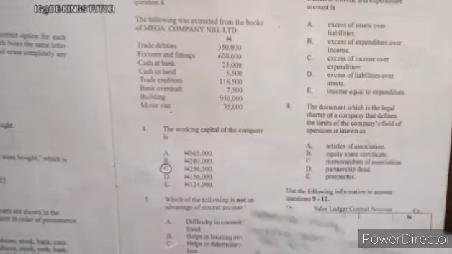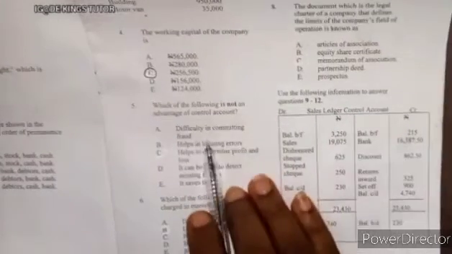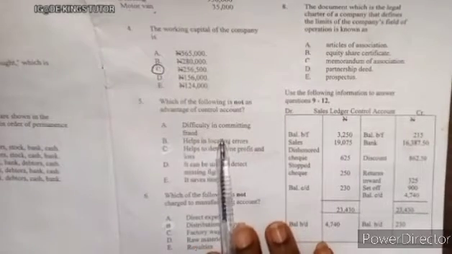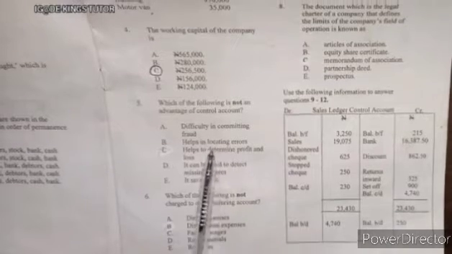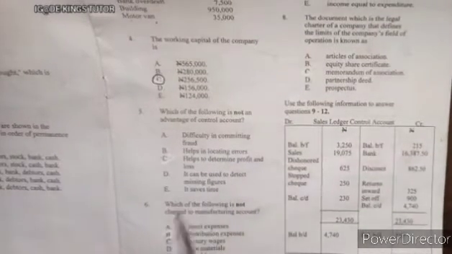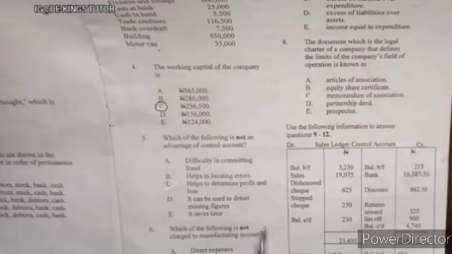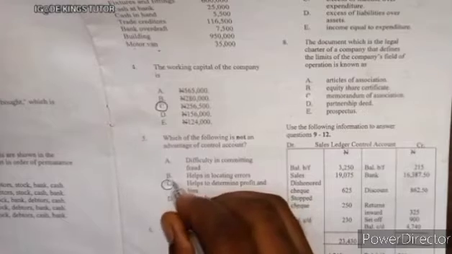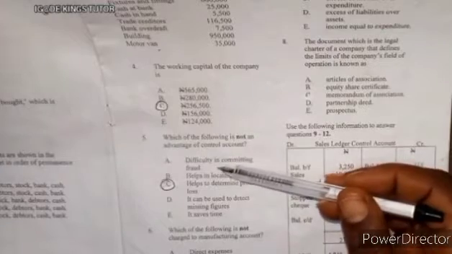Okay, so the next one says: which of the following is not an advantage of control account? It means all of them are advantages, but one is not. A, difficult in committing fraud. B, helps in locating errors. C, helps to determine profit and loss. D, it can be used to detect missing figures. E, it saves time. Okay, so all of them are advantages except C, it helps to determine profit and loss. Control account does not help to determine the profit or loss. It makes fraud difficult.